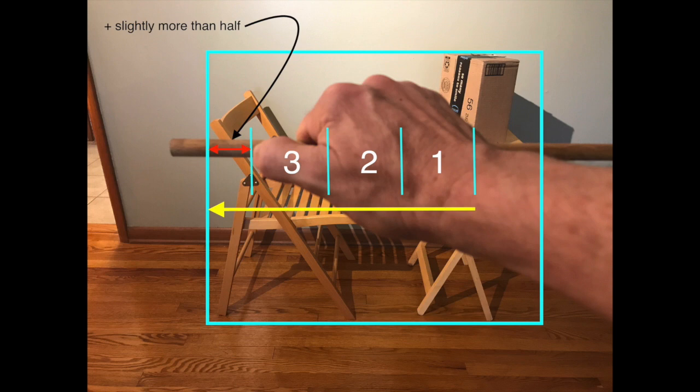So from my B intersection over to my left boundary, it ends up that it's 3 and slightly more than 1/2. So 3.5. It's okay to say slightly more or slightly less because as long as you know what that meant visually, it'll translate.